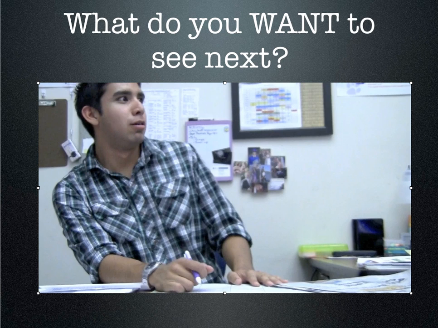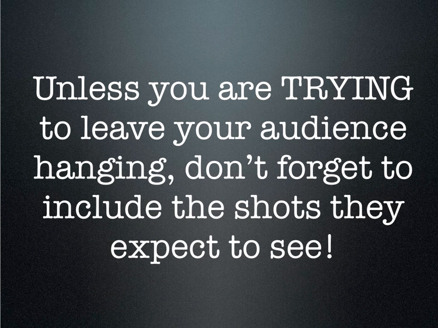And so if you do this intentionally, if you don't show the audience what they want to see intentionally, then you can create a good sense of mystery and suspense. However, if you just forget to include that shot, then you're just frustrating the audience. So the important idea is that unless you're trying to leave them hanging, include the shots that the audience expects to see.